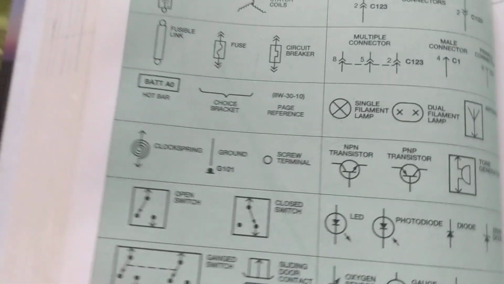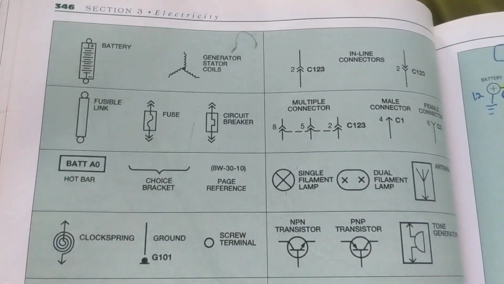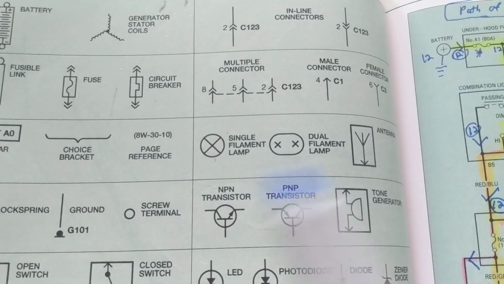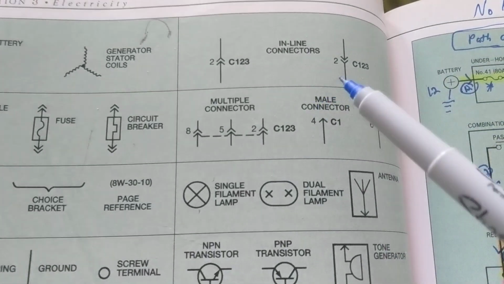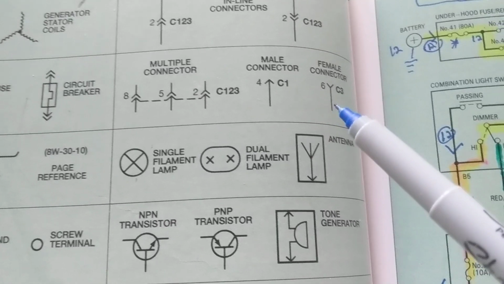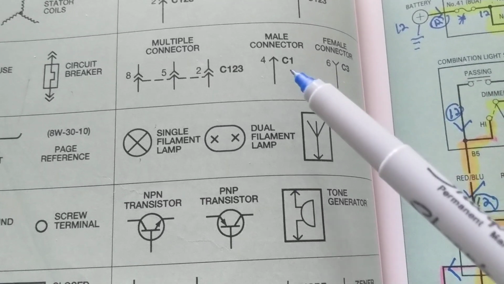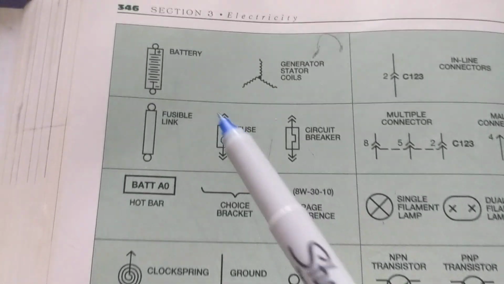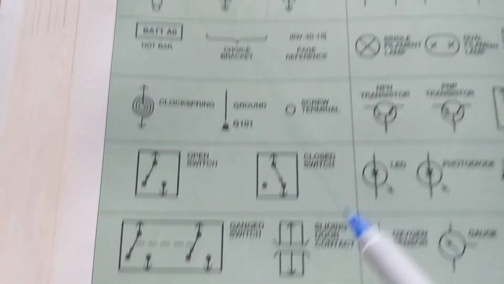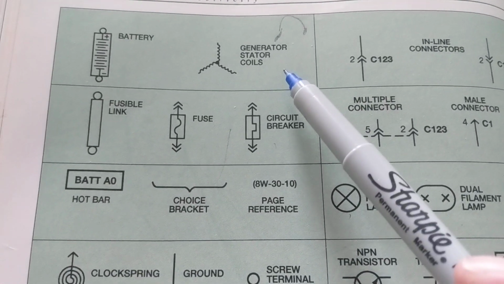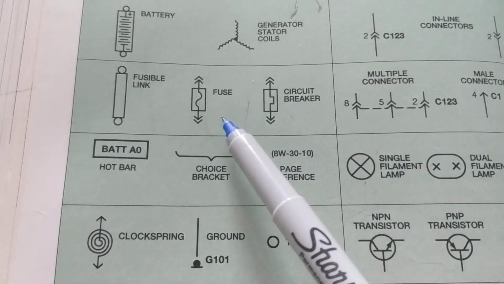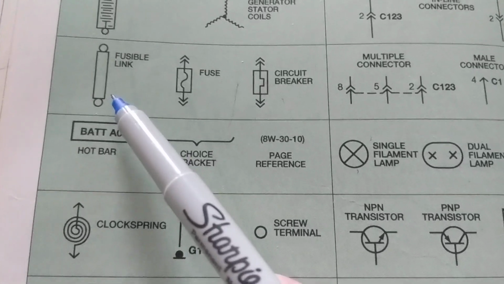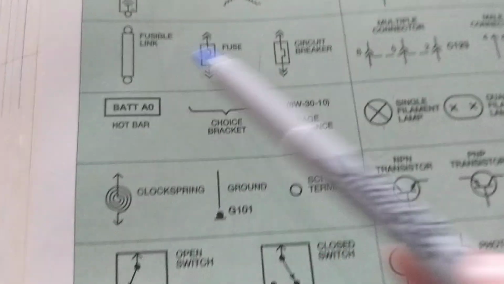Now, if you look at the symbols that I had previously, the ones that always come up and are very popular are the connectors for male, for female, with the pin number. C1 is the connector, and C3, obviously the battery terminal. Obviously, this is an alternator. The fuse, obviously. Fusible link, which is sometimes noted by a different symbol.